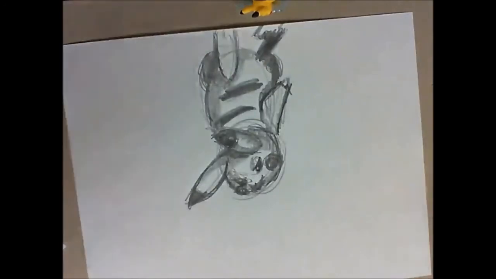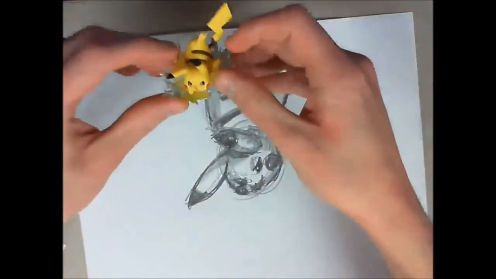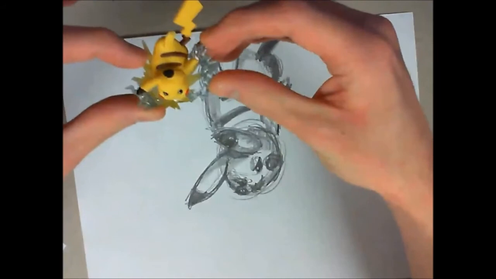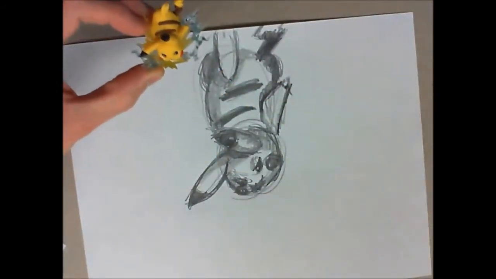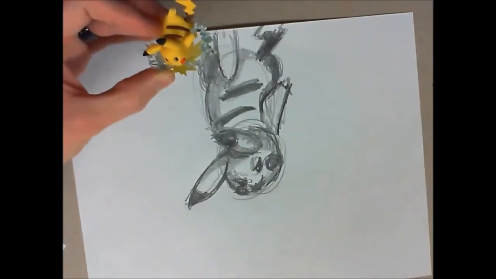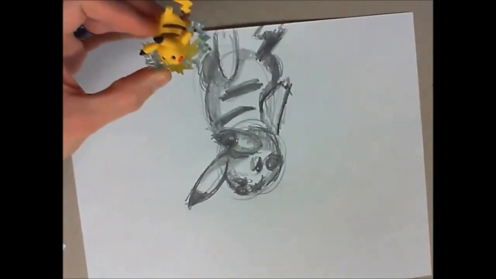And there's a Pikachu. Just so you know, the way that I was looking at it was about like that right there. So it was more like about like that. Yeah, that's the way I was looking at it.